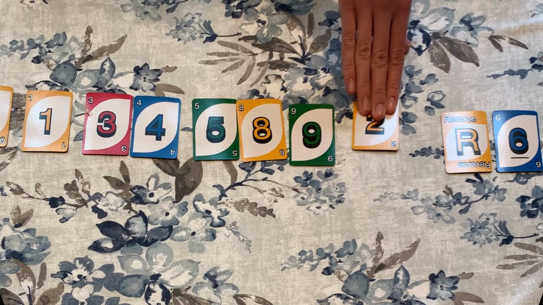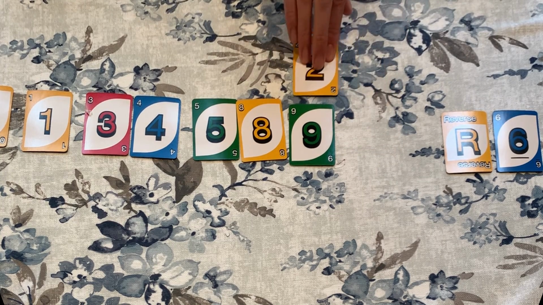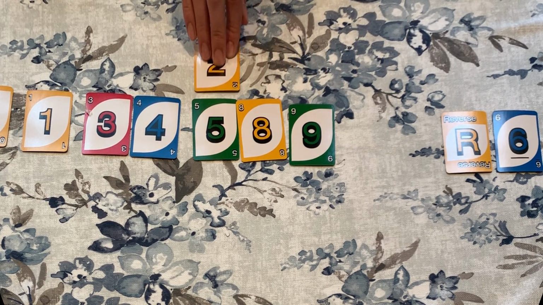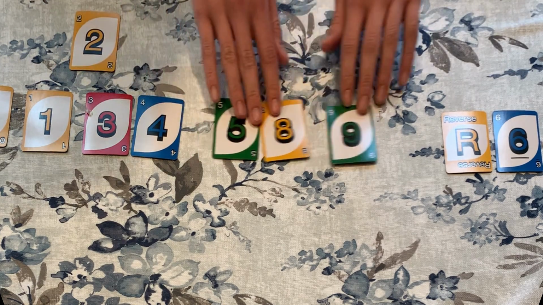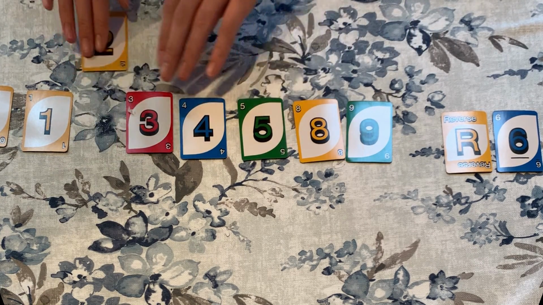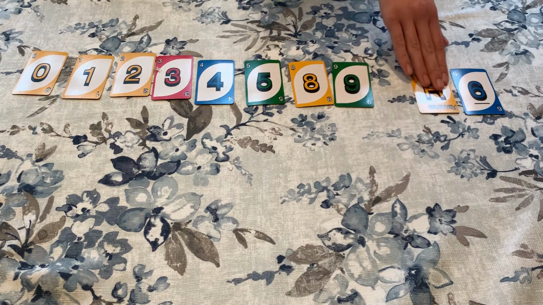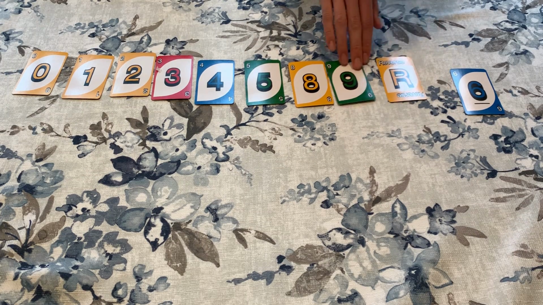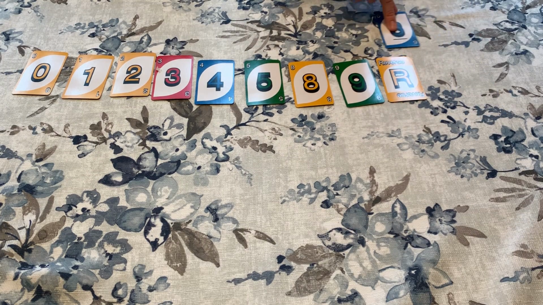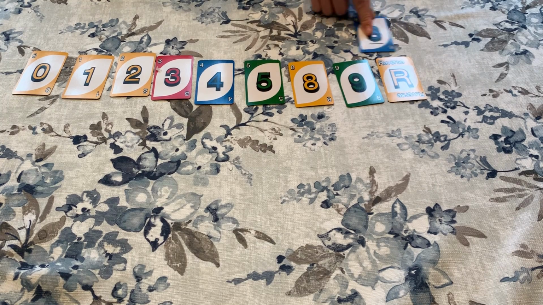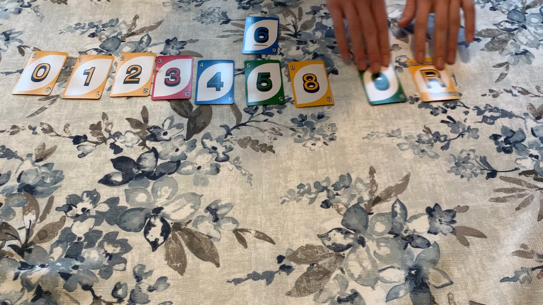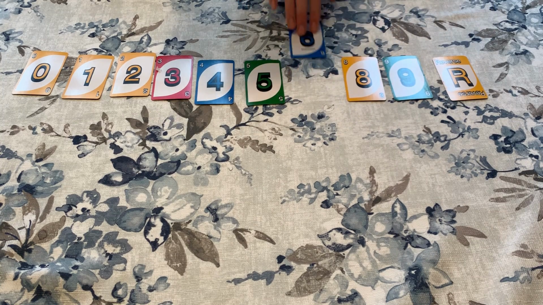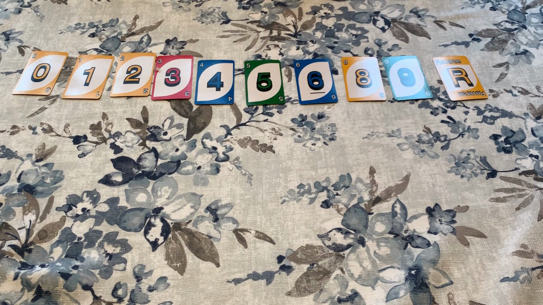A 2 is smaller than a 9, 8, 5, 4, 3, and it's larger than a 1. The 2 would be inserted here. 7 is larger than a 9, so it stays here. 6 is smaller than a 7, smaller than a 9, smaller than an 8, and it's larger than a 5. So it would be inserted here. That is insertion sort.